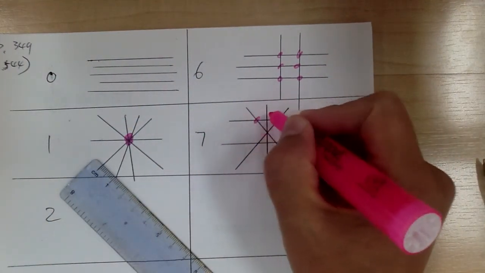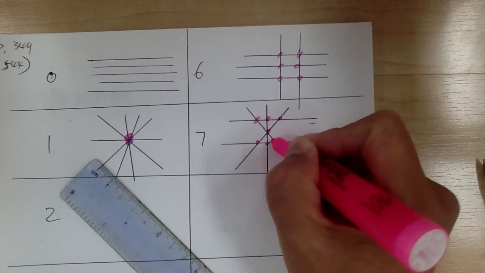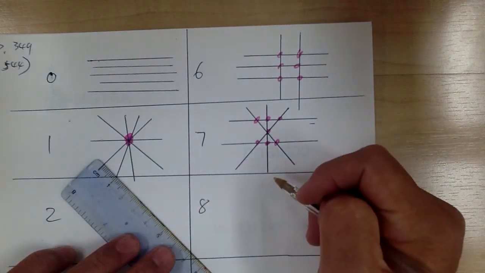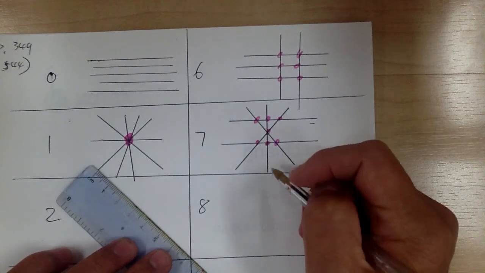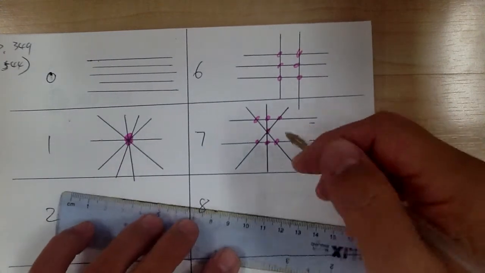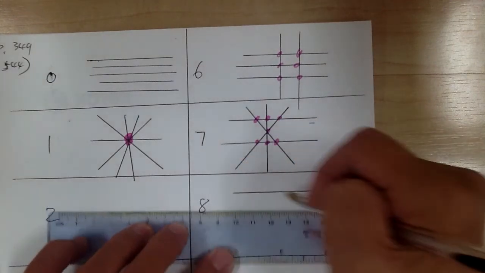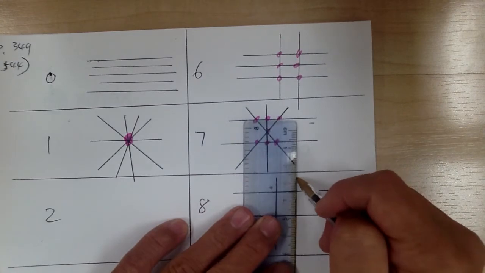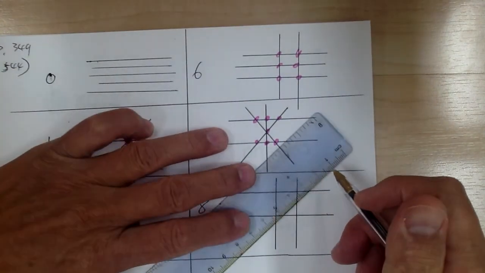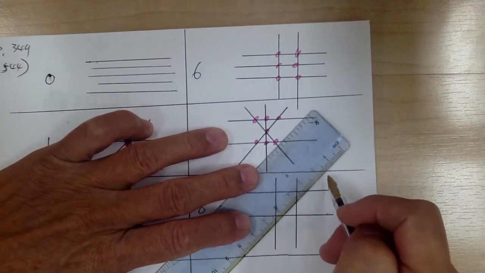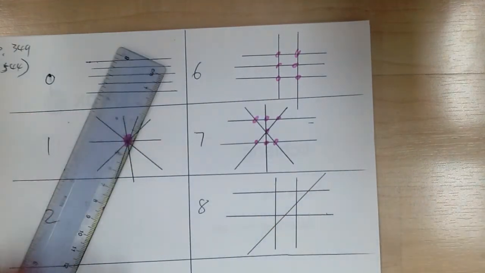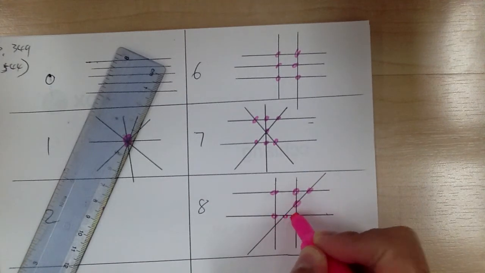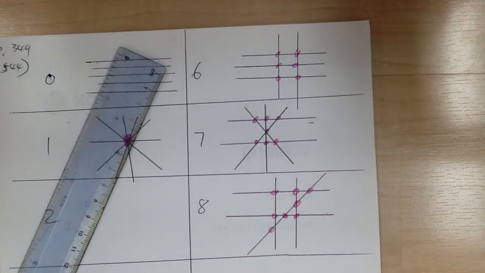Okay, so you're going to get 1, 2, 3, 4, 5, 6, 7. Now for the 8, you can have 2 parallel lines going this way, 2 parallel lines going this way, and 1 line going this way intersecting all 4. So that way you get 1, 2, 3, 4, 5, 6, 7, 8.